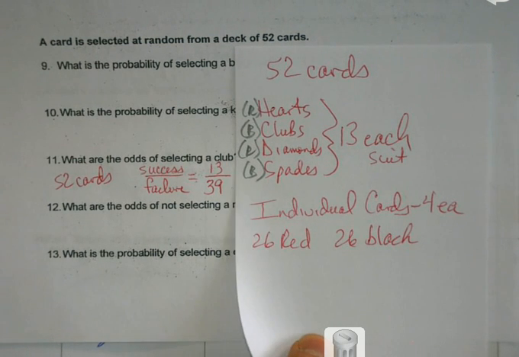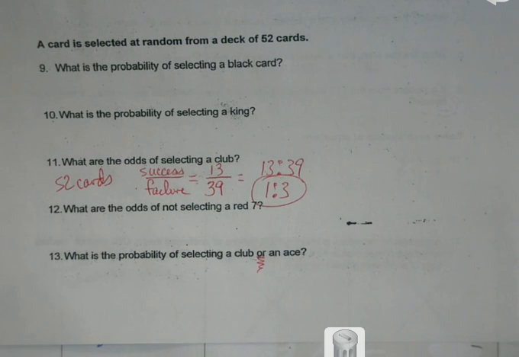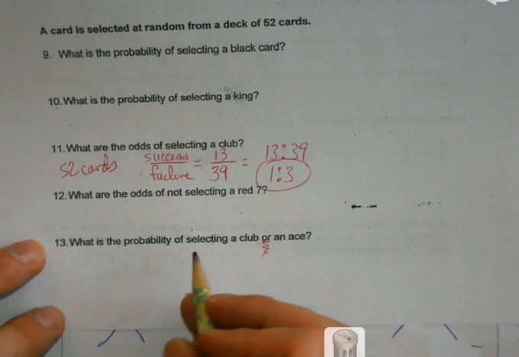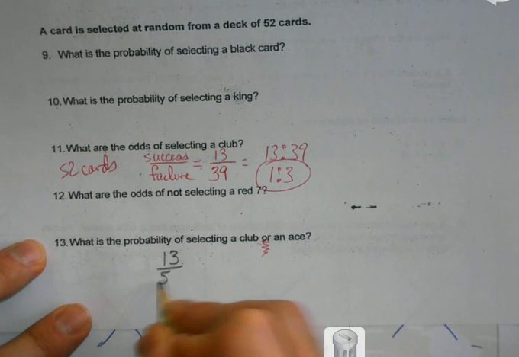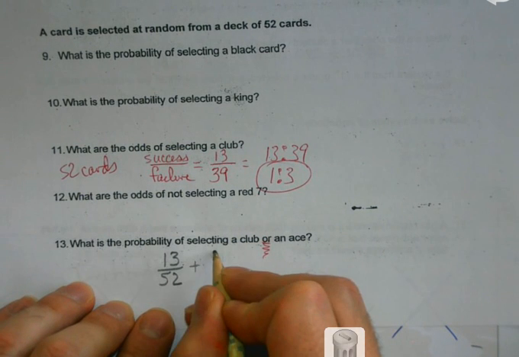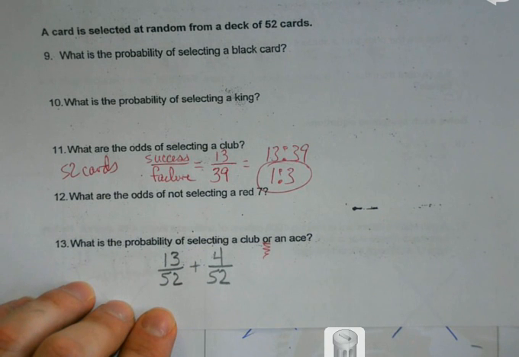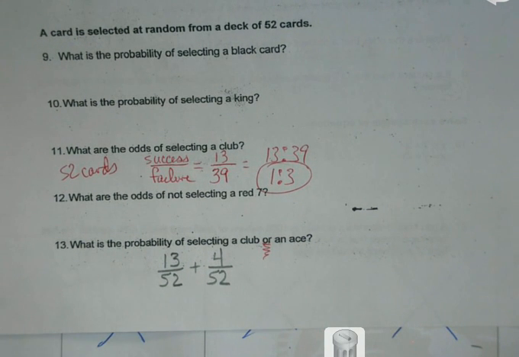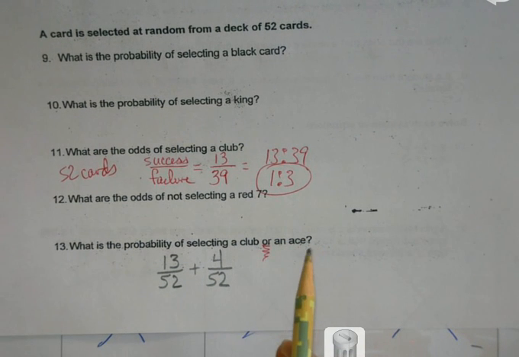Okay, so if we do something then with probability, I'm going to yank this for now. Probability of selecting a club. There's 13 clubs out of 52 cards. There are 4 aces out of 52 cards. How many cards in the deck, though, are both a club and an ace? 1.